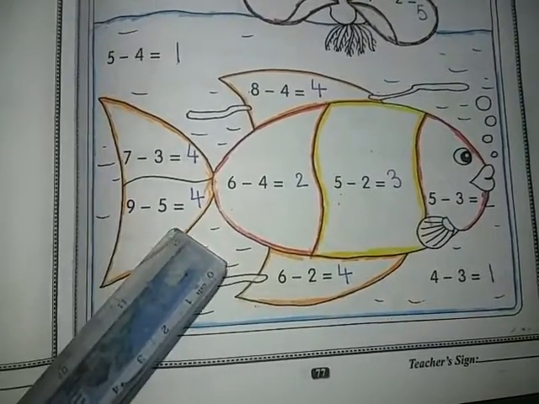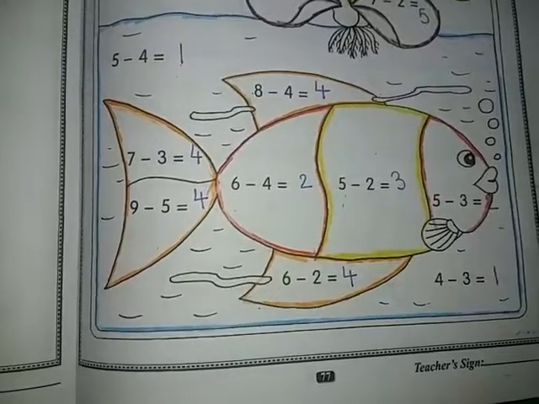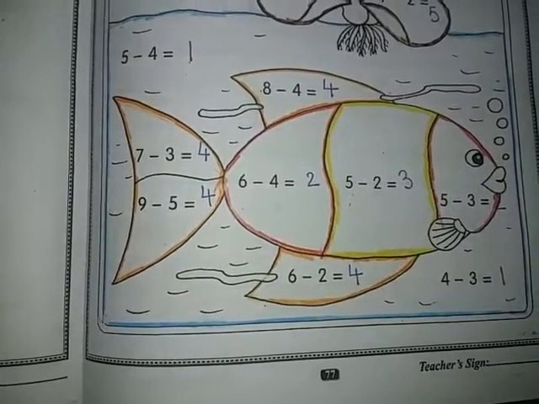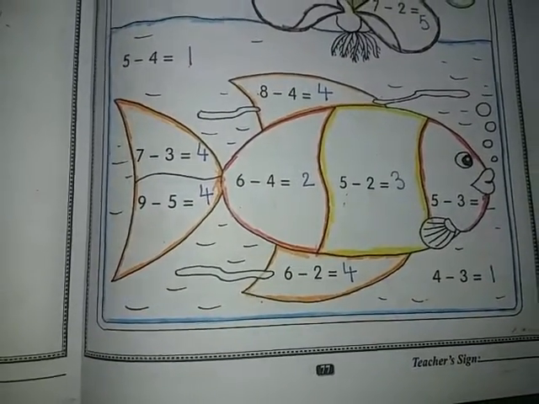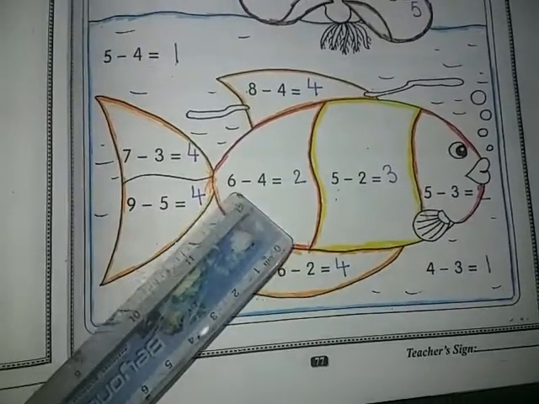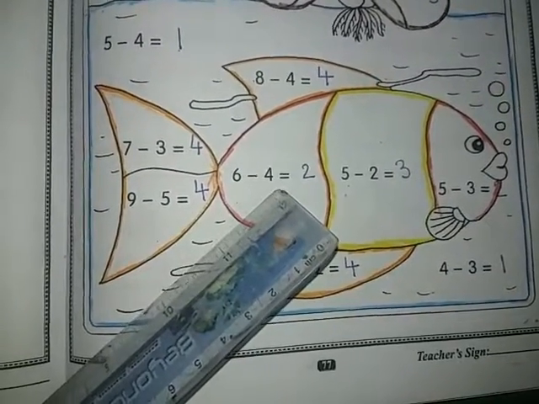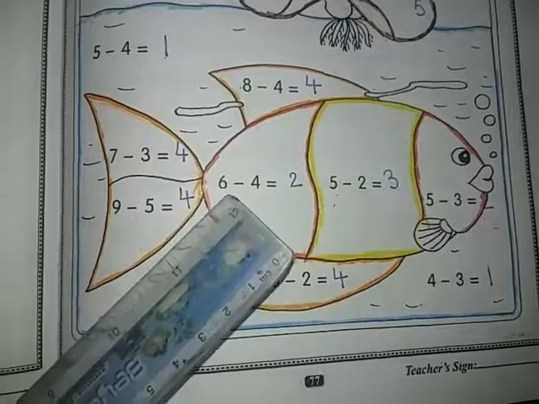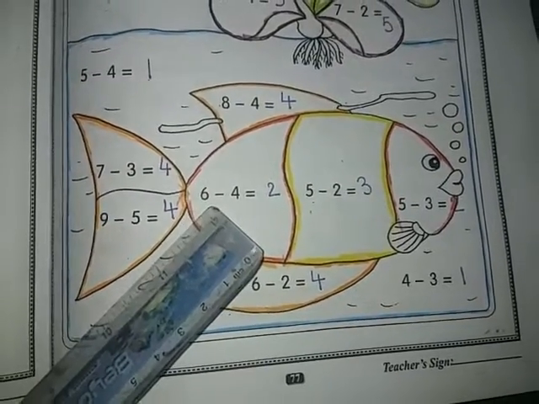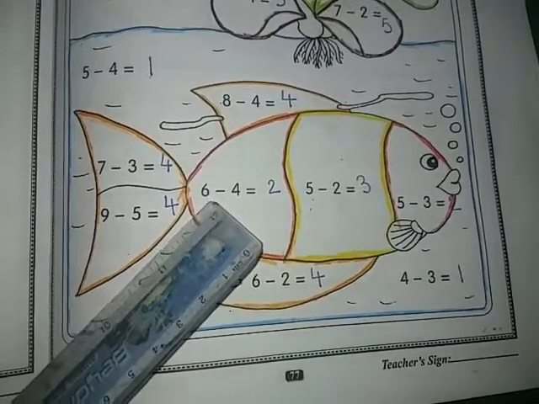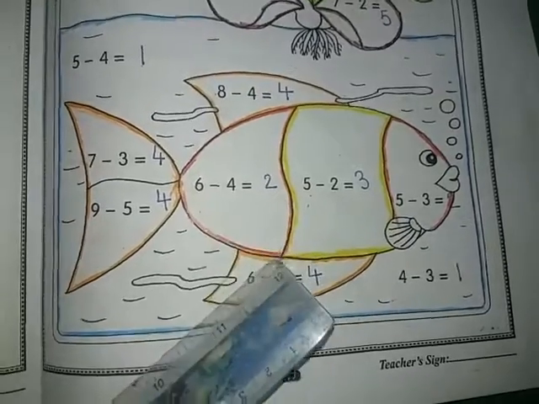9 goes to mind and 5 fingers out. Start the backward counting: 8, 7, 6, 5, 4. Now 6 goes to mind and 4 fingers out. Start backward counting: 5, 4, 3, 2. Answer is 2.